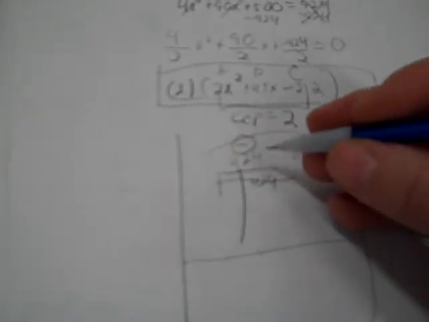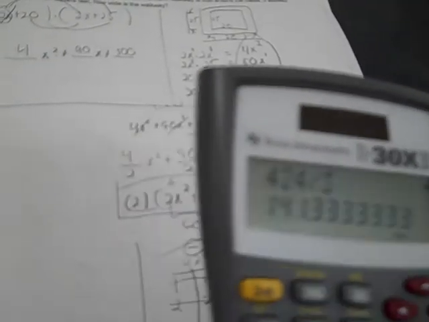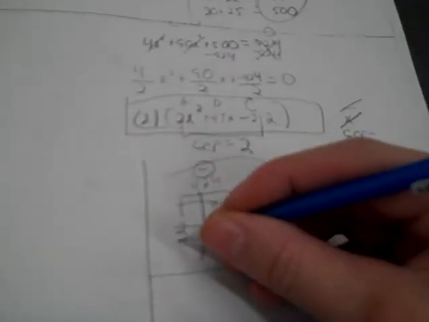Now, after 1 comes 2, so divide 424 by 2, you get 212. But 212 minus 2 is not 45. Now, divide 424 by 3. Nope. By 4. Okay, I got 4 and 106. But 106 minus 4 is not 45.